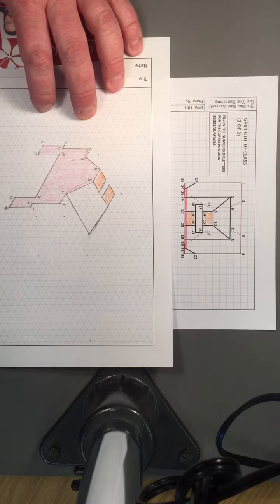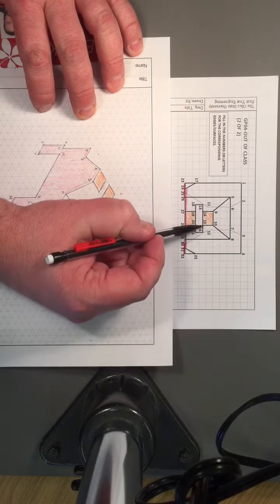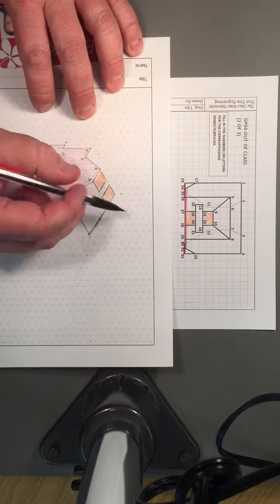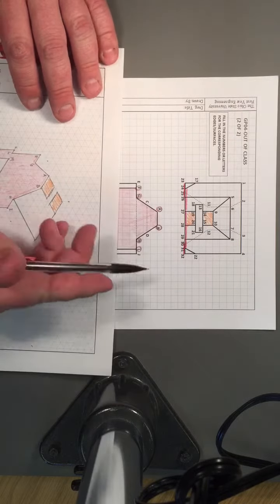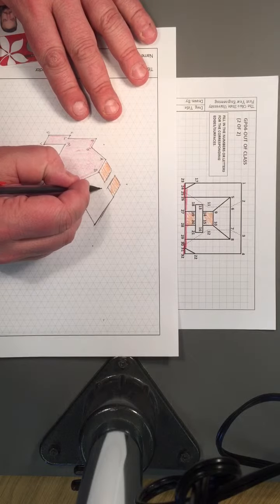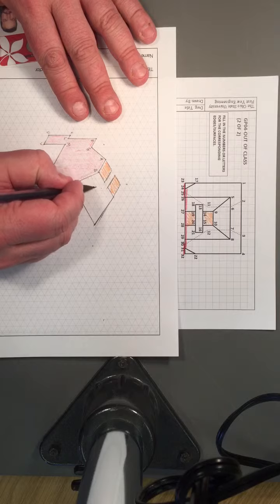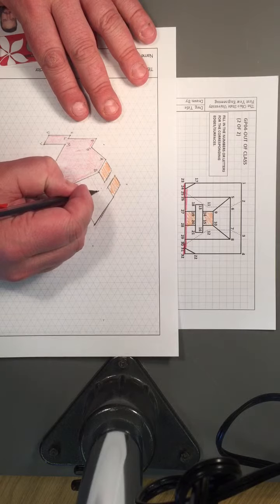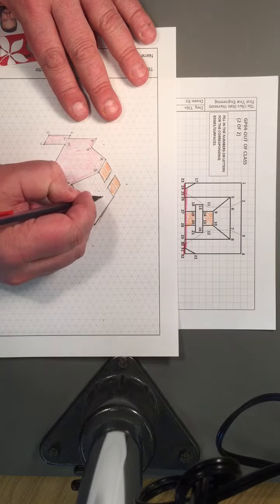And we also need to figure out where this groove is. We know it's one more across from there, and we know it's 1.5 down from there. So if I go one across to here, 1.5 down to there, that's where those intersect.